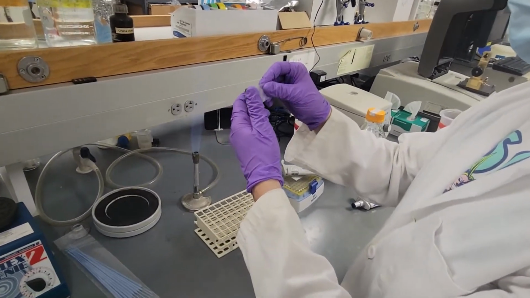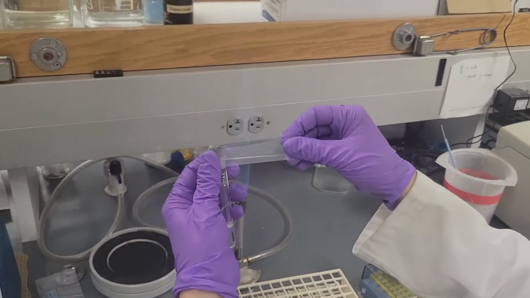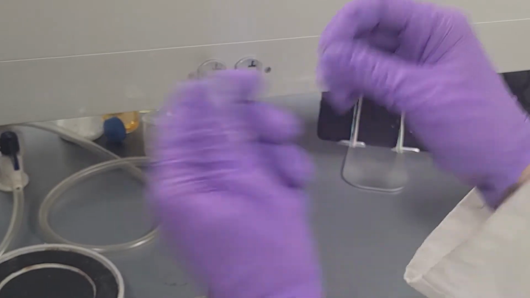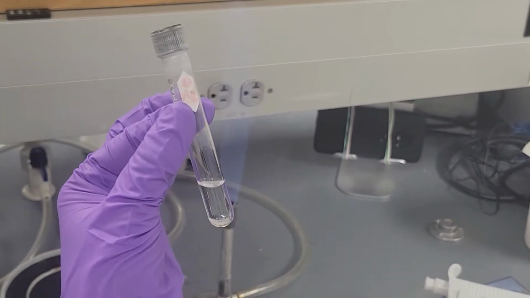Finally, parafilm the cap so no ethanol is evaporated out of the test tube. And you have just made the Preknock, so add it to the incubator.